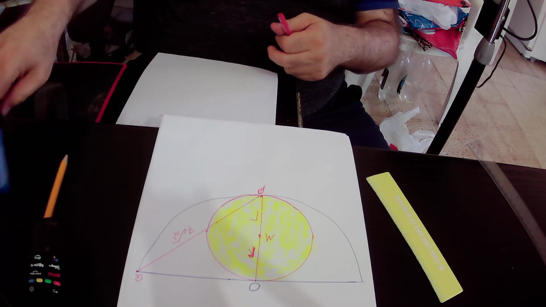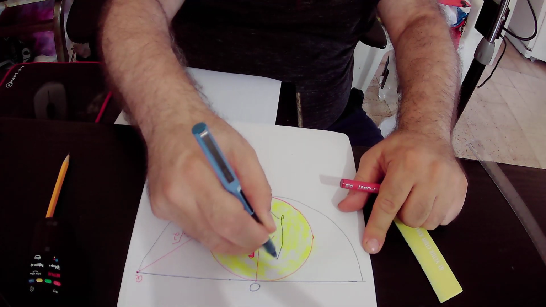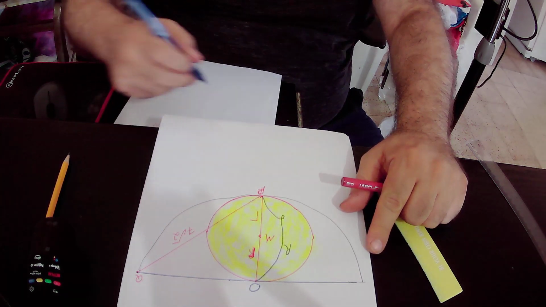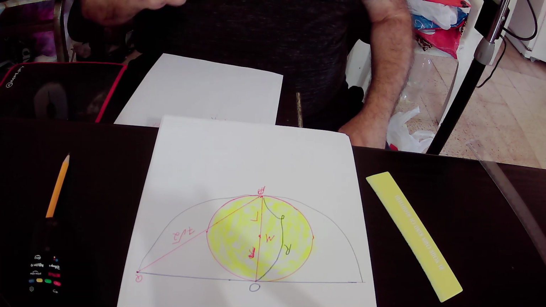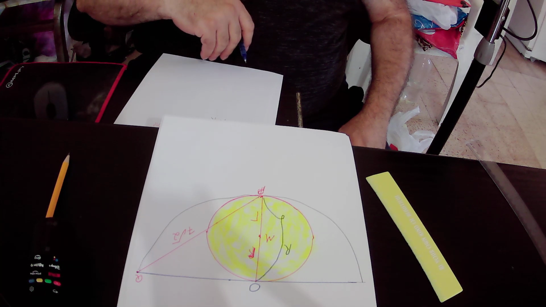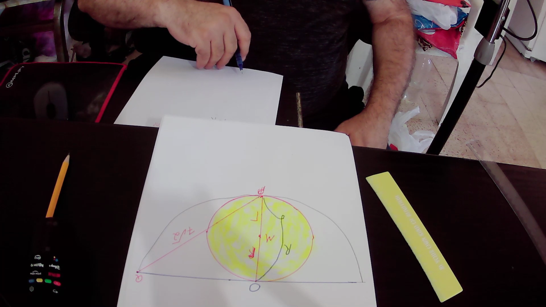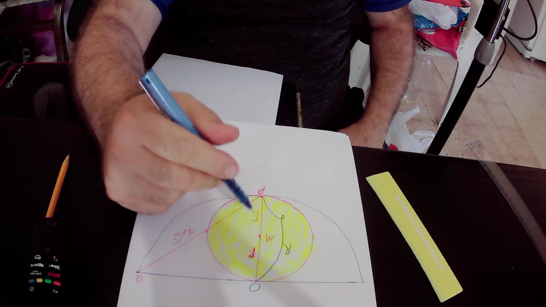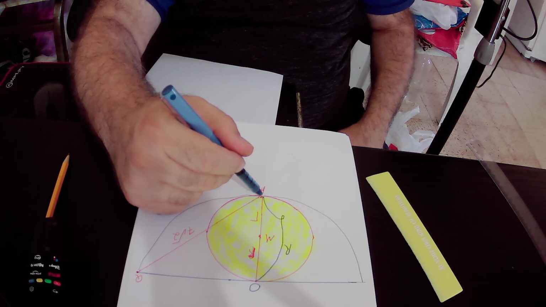So I will mark it as capital R. OP is the radius of the semicircle, because OP is the line segment that starts from the center of the semicircle and ends at point P, that is a point on the semicircle itself.